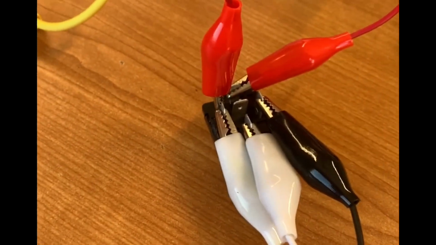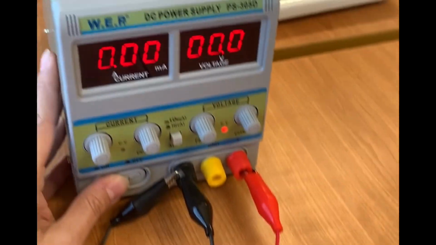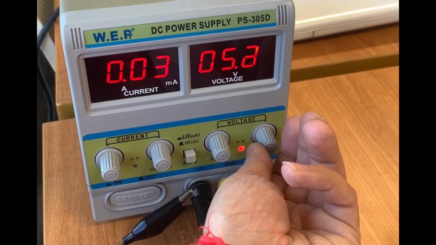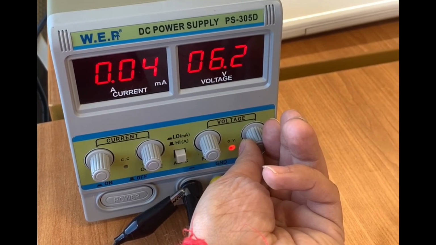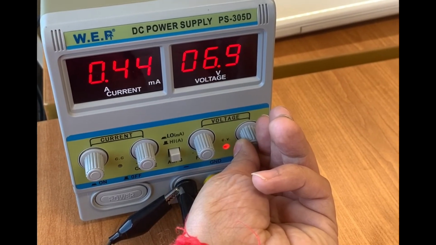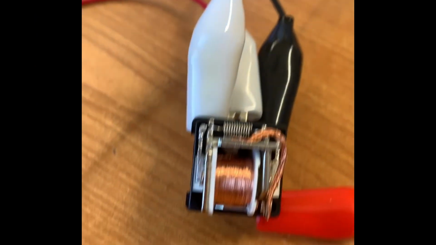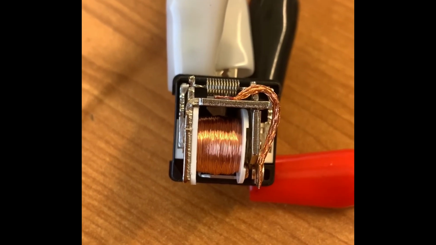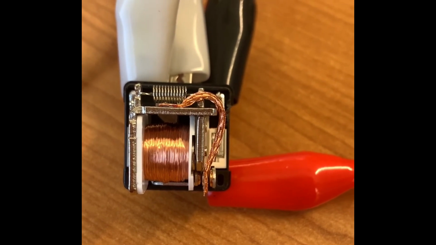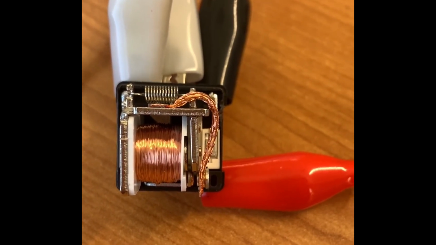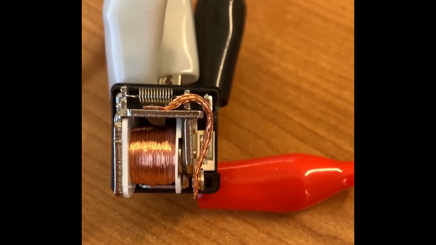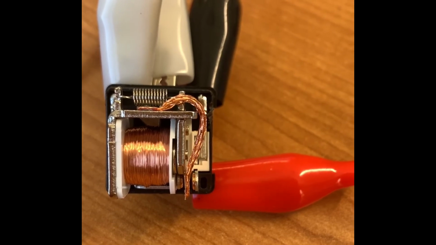Right. So now I'm going to turn on the power supply, turning on the voltage. If you listen carefully, you're going to hear the relay. Did you hear it? I'll do it again. Okay, this is the relay, and I'm turning up the voltage. Did you see that? It's 6.7. I'm going back, open, going higher, closed. Going back, open, higher, closed.